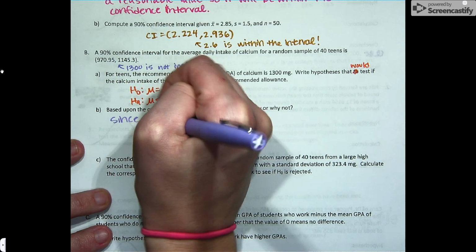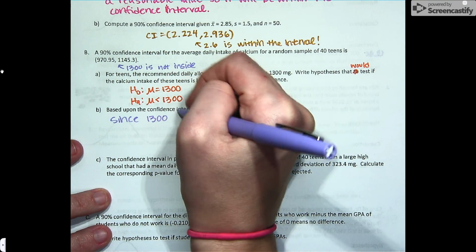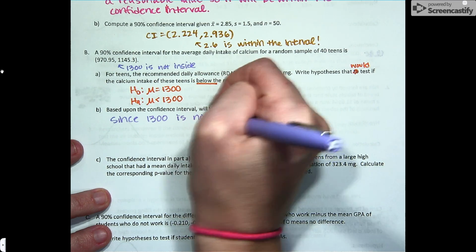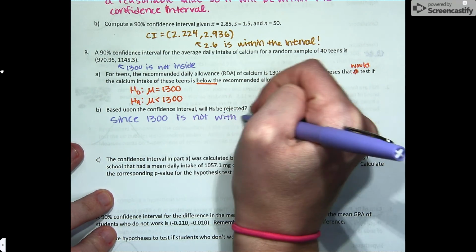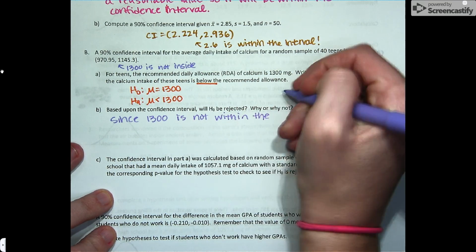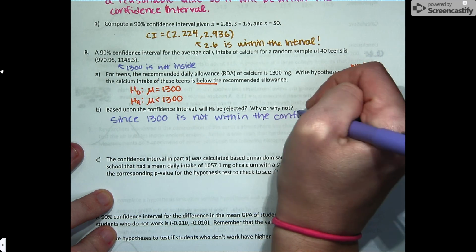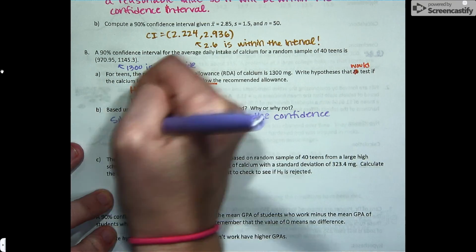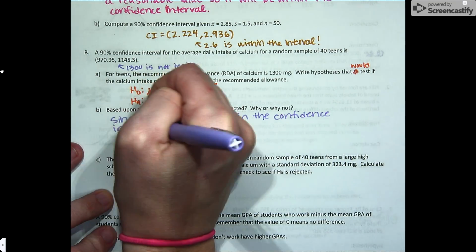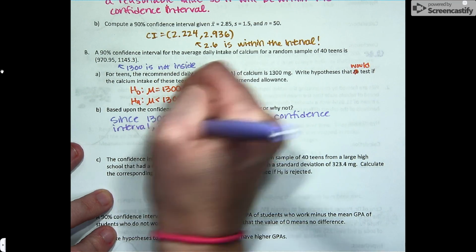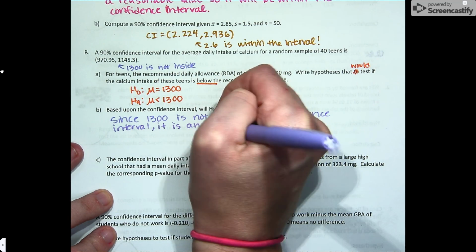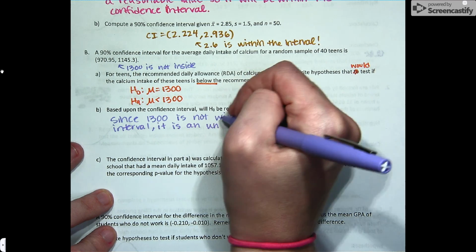Since 1,300 is not within the confidence interval, it is an unreasonable value.